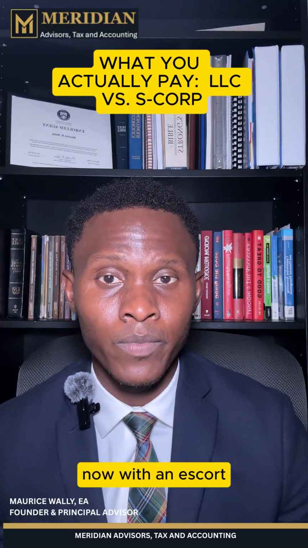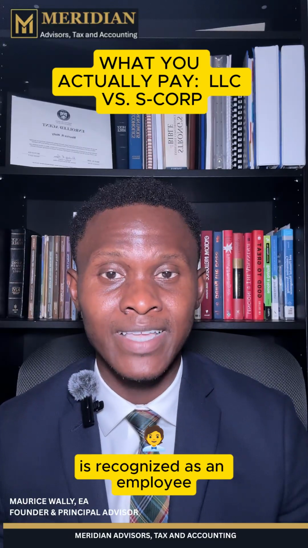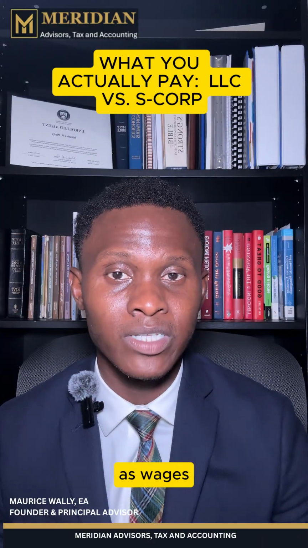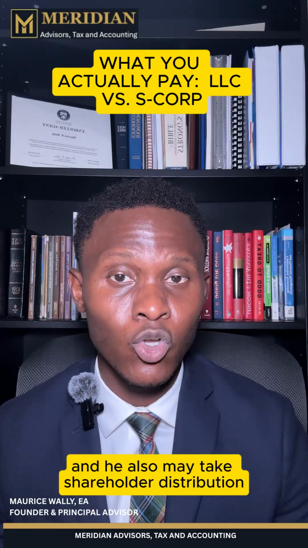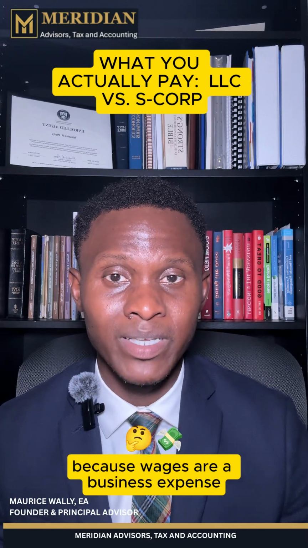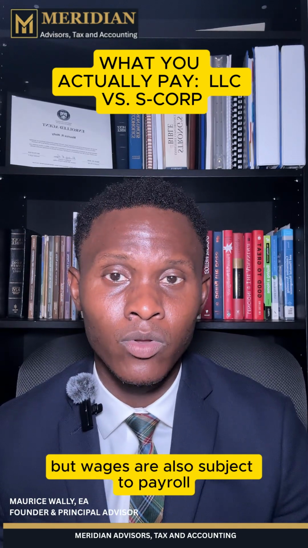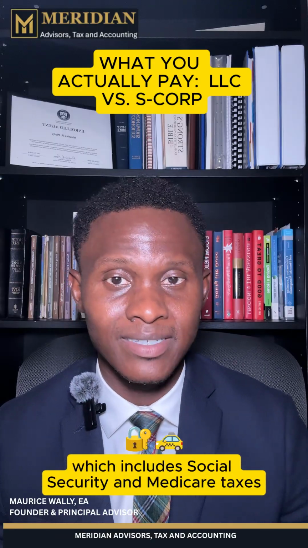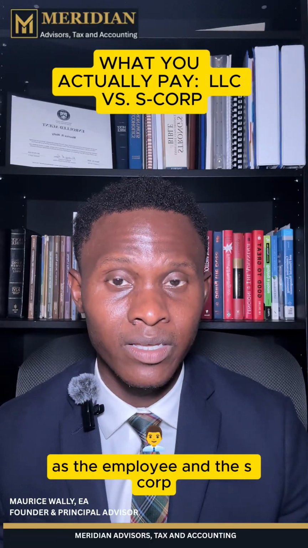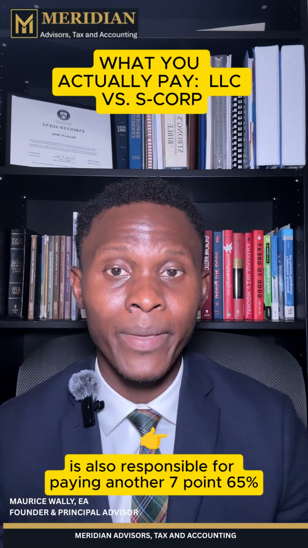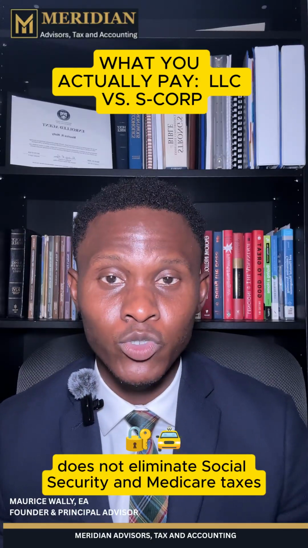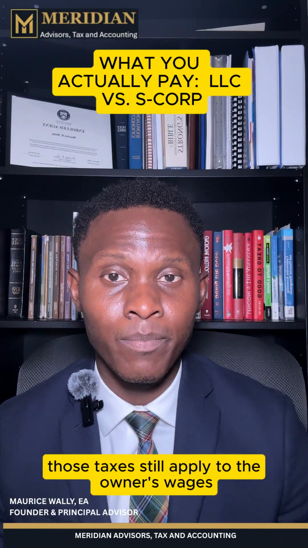Now, with an S-Corp, an owner who works in the business is recognized as an employee for tax purposes. Now, this owner must receive reasonable compensation as wages, reported on Form W-2. And he also may take shareholder distribution. So these wages matter because wages are a business expense, but wages are also subject to payroll, which includes Social Security and Medicare taxes. So the owner pays 7.65% of his gross wages as the employee, and the S-Corp is also responsible for paying another 7.65% as the employer. So an S-Corp does not eliminate Social Security and Medicare taxes. Those taxes still apply to the owner's wages.